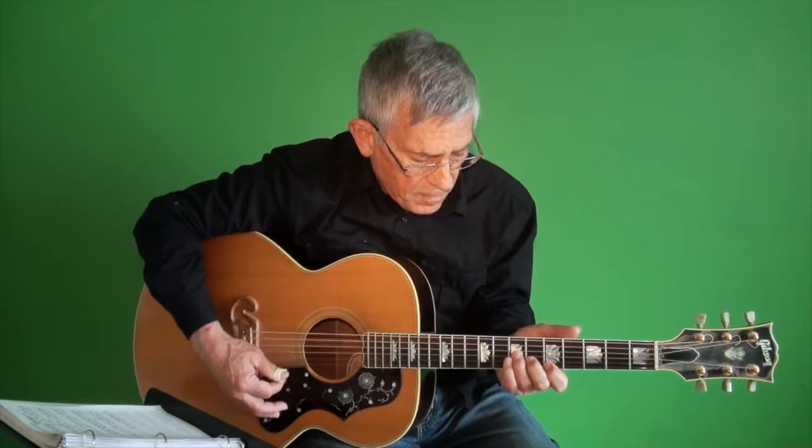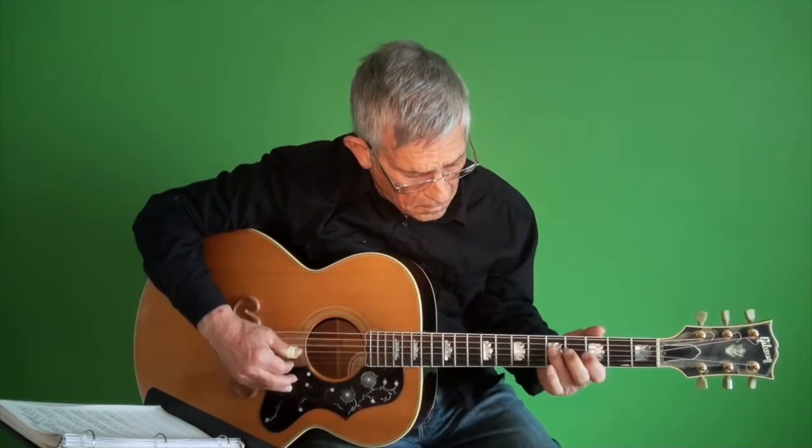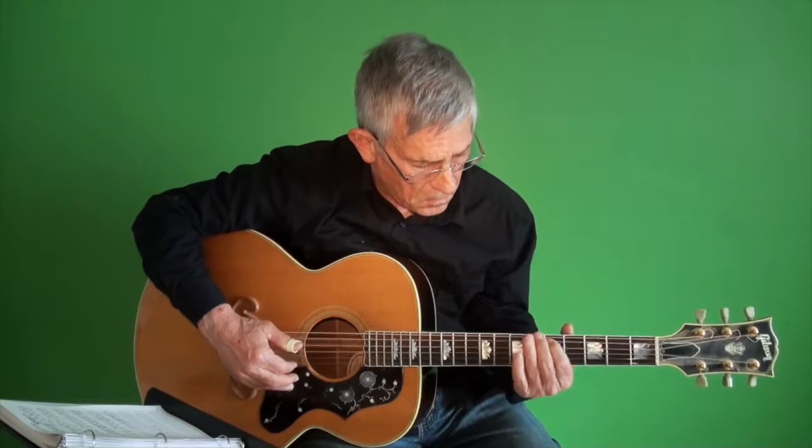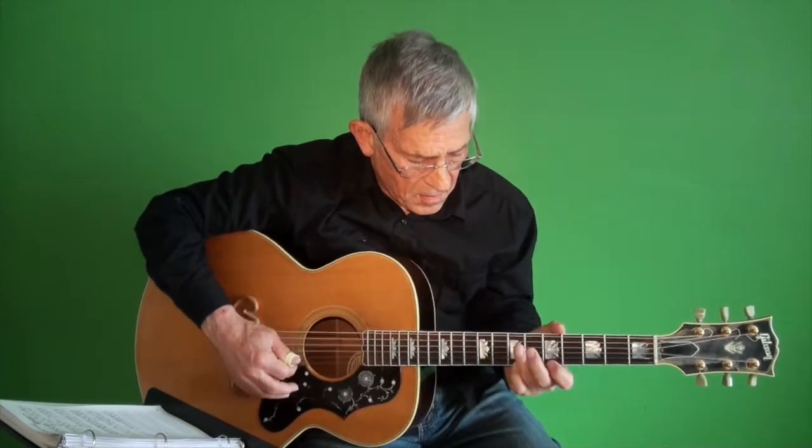This figure comes up a lot in open G in the pentatonic scale, because those are the pentatonic notes in that turnaround.